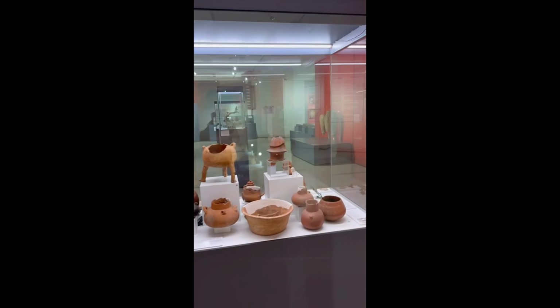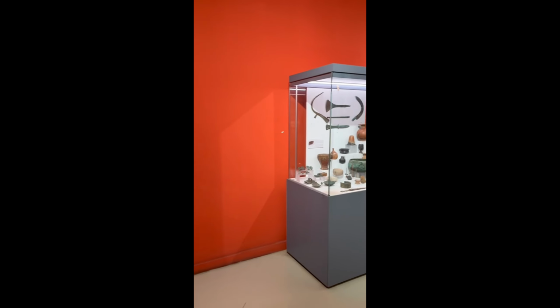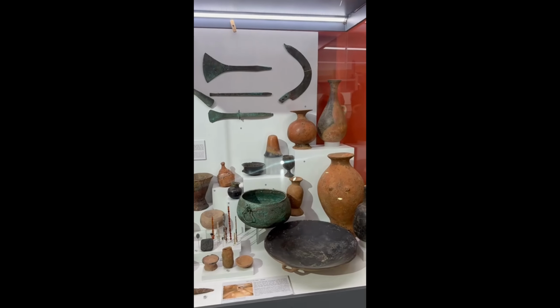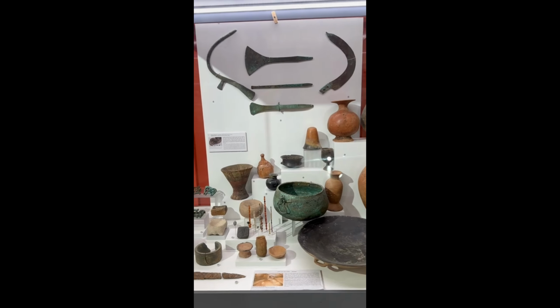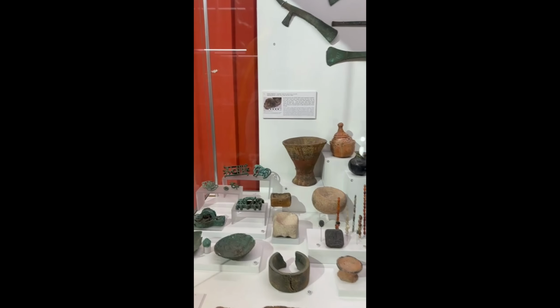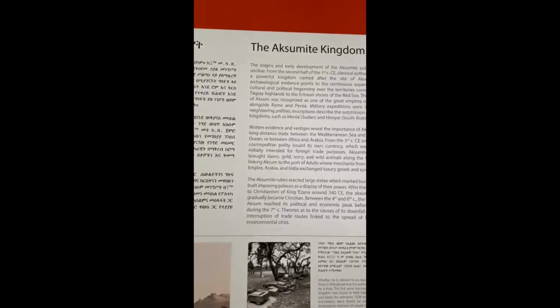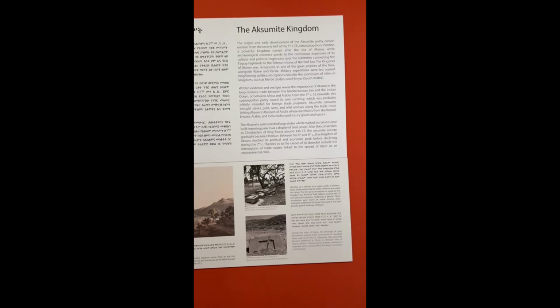We're in the National Museum of Ethiopia here. Aksumite Kingdom.